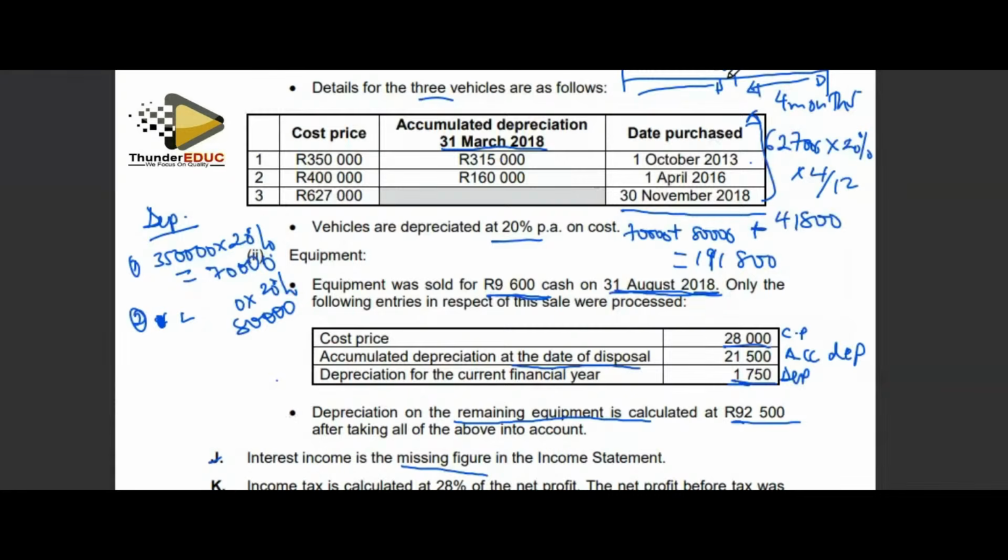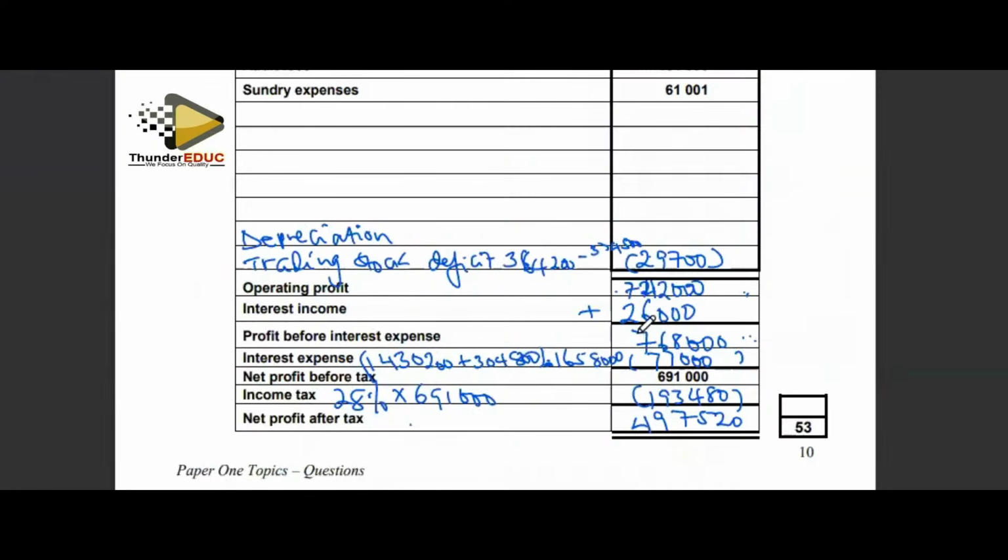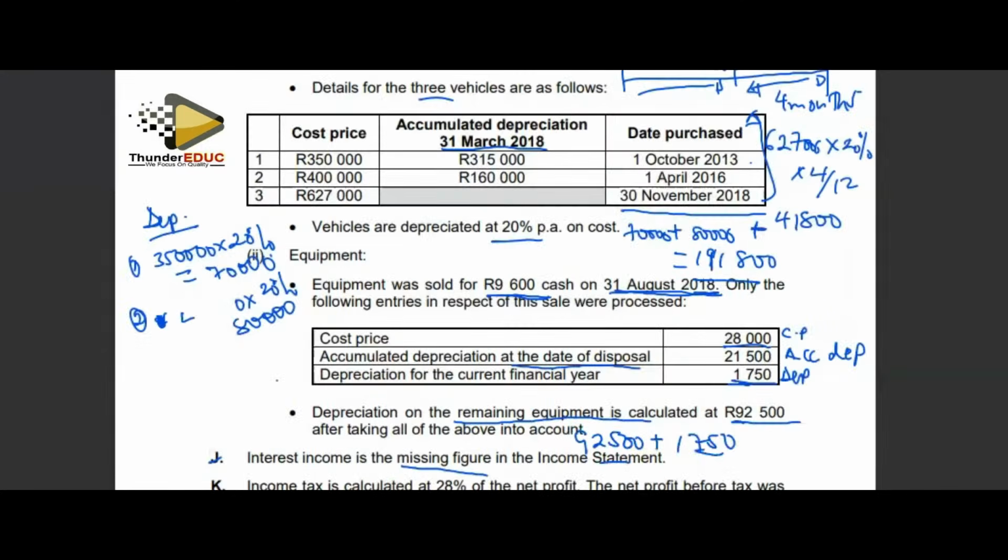So we are going to come and say the total depreciation on the equipment is the 92,500 plus the one for the item which was sold, okay? So, which means for the vehicles now, the total depreciation, we are going to get this plus this and plus this, okay? So we are going to come here. Let's come here to our answer book. Depreciation, we are going to get the 19. Sorry, I have to check the figure again. 191,800.